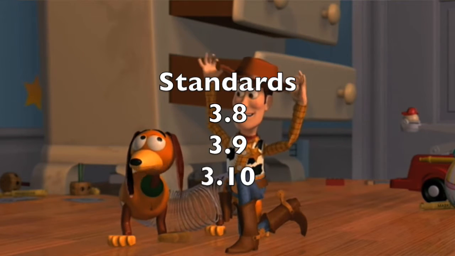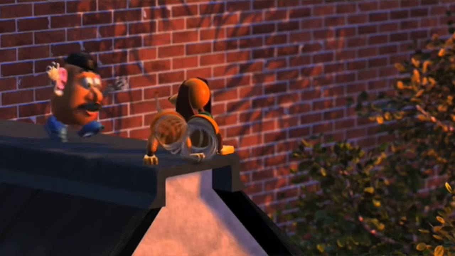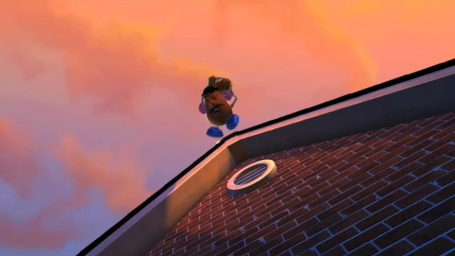Hello everyone. Today's example is going to look at Mr. Potato Head bungee jumping using zigzag.